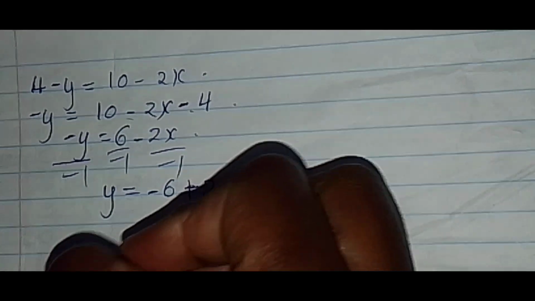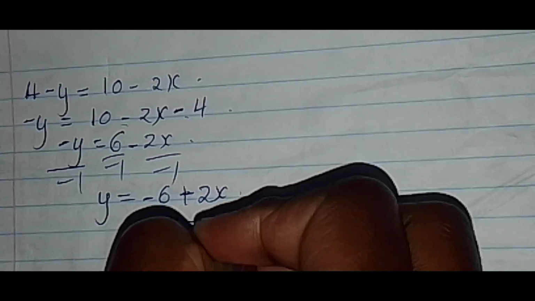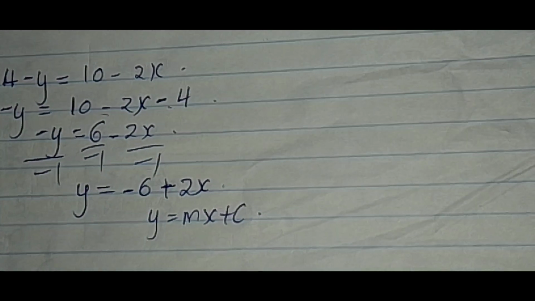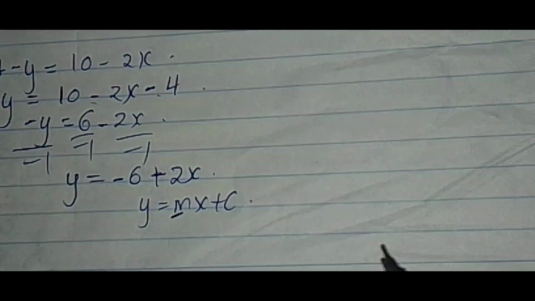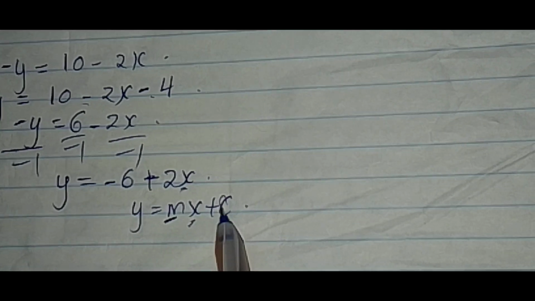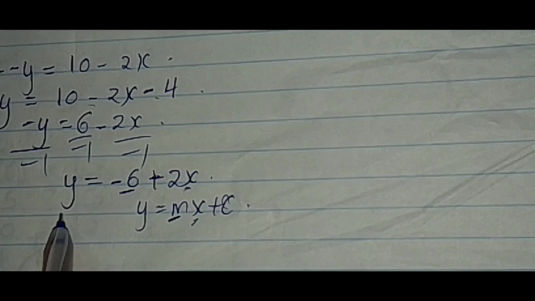If we write this in the form y equals mx plus c, this is what you'll see most in your paper. This m stands for the gradient, while this x is the x you see here. This c is the constant, and this y is the one that you see there.